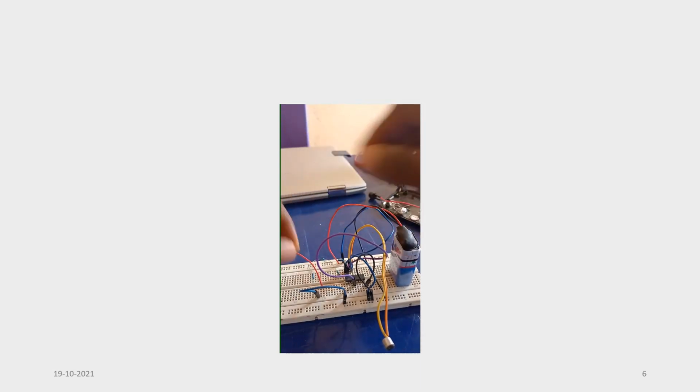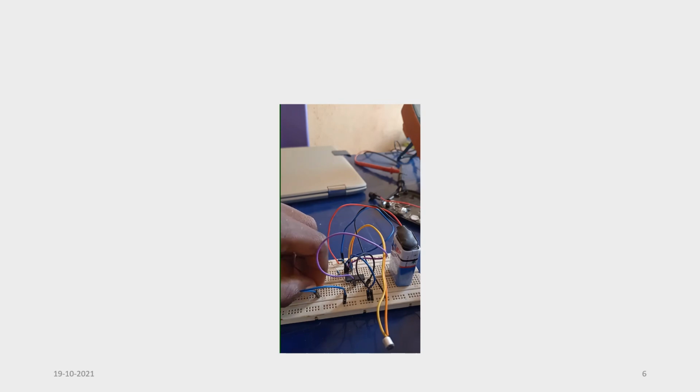Please hold on a bit. Okay, let me try and clap. Maybe it will work. No, it's not picking it. Let me try again. You can see? It works. You can see it works. Good.